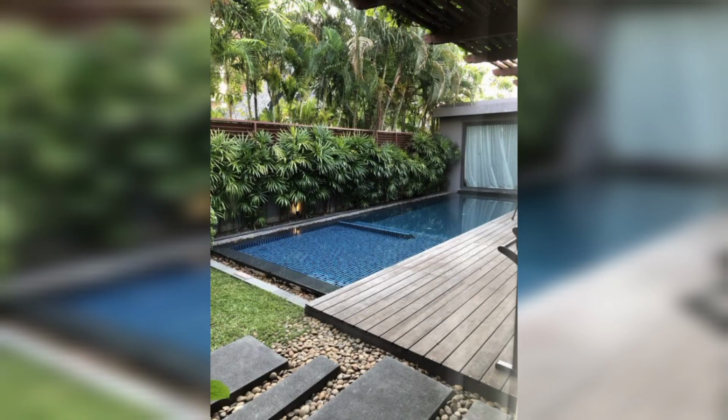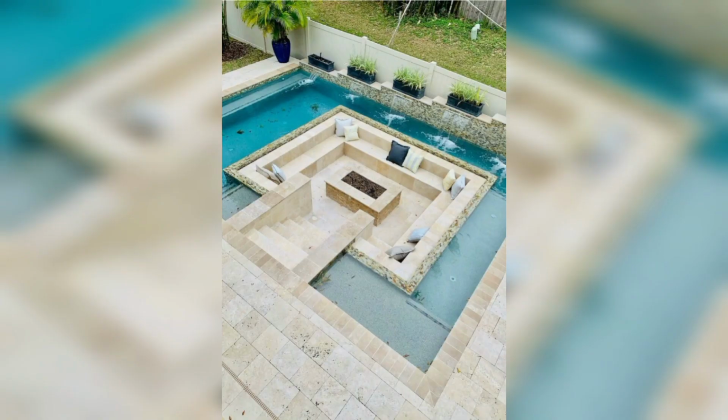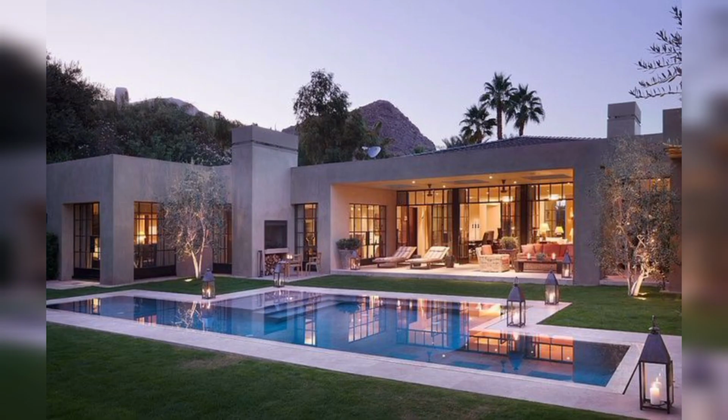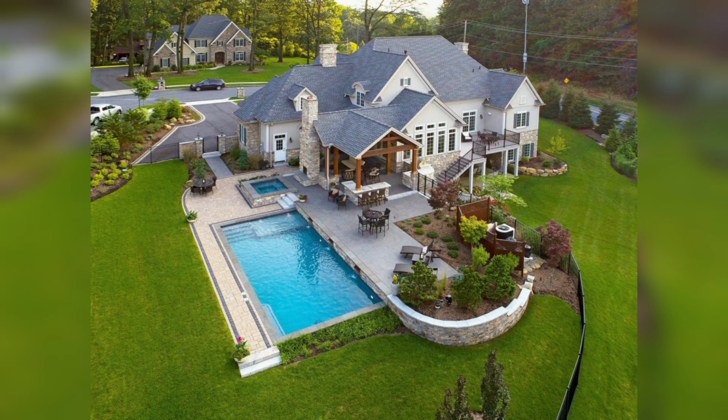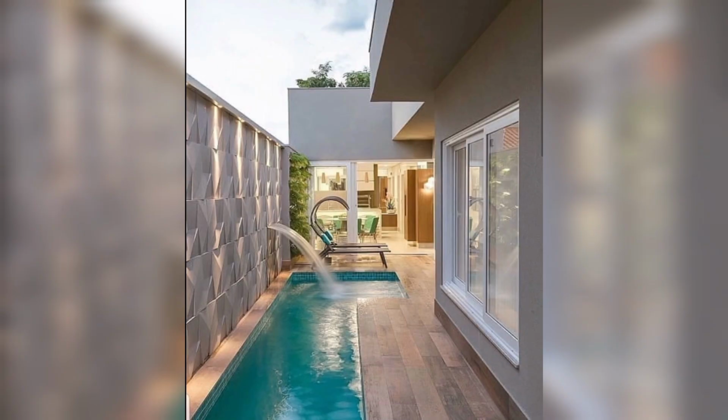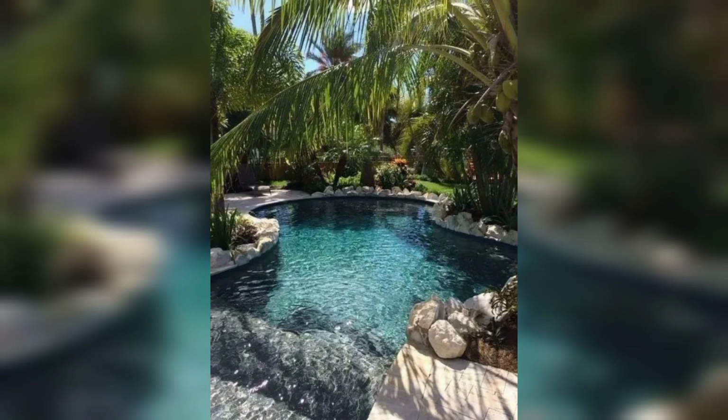However, the benefits of in-ground pools are often outweighed by the significant cost and maintenance. In-ground pools require continuous maintenance and can be costly to repair if they develop issues. Above ground pools are an alternative.